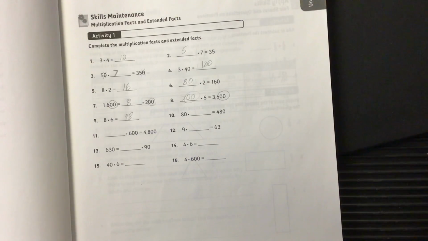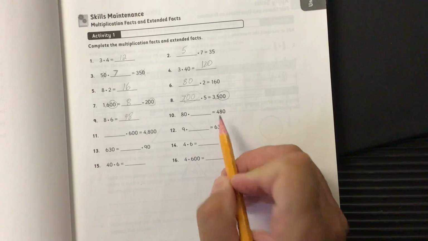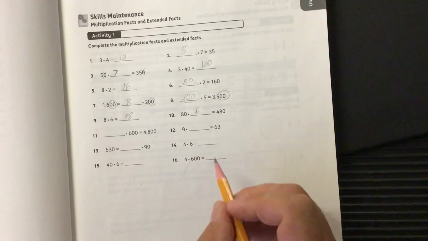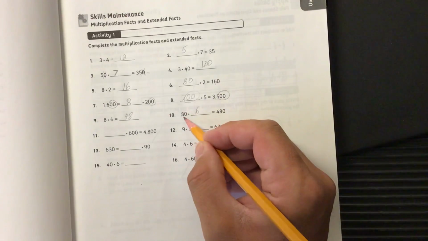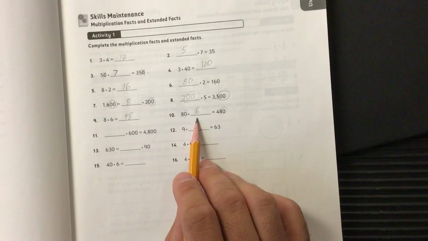80 times what is 4,800? So 8 times what was 48 again? You just told me 6, right? Now look at my zeros. I start with 1 0. I have an answer with 1 0. So do I need to add anything to my 6? Nope. You're done.